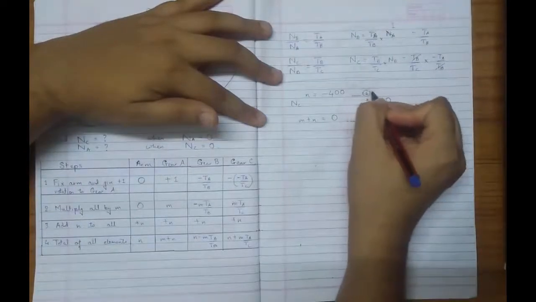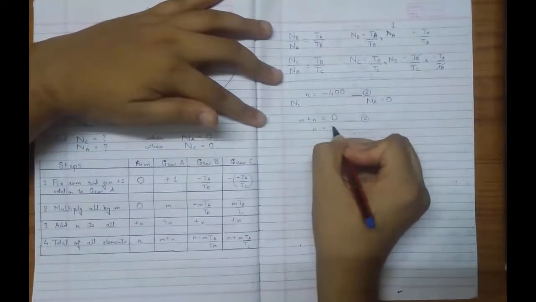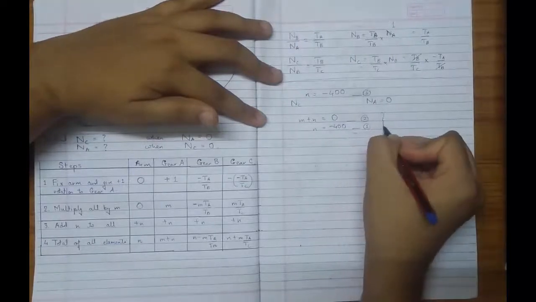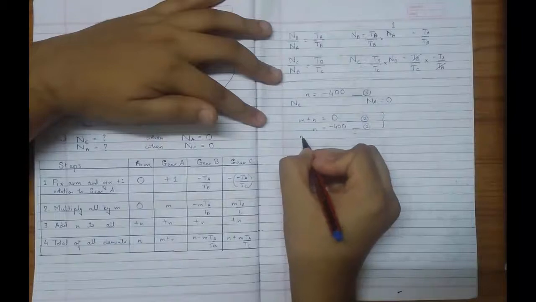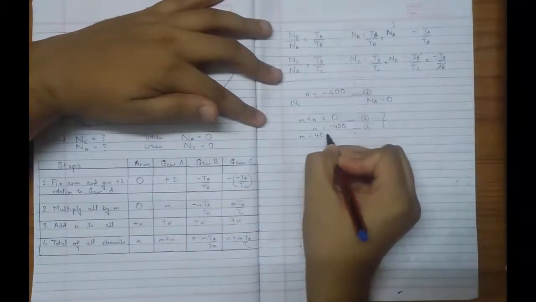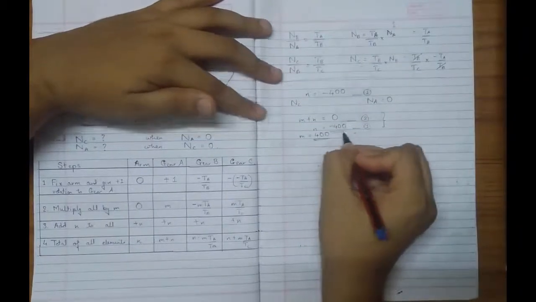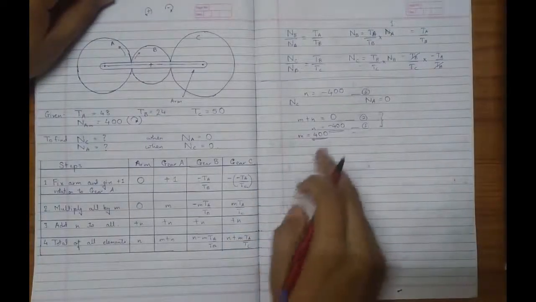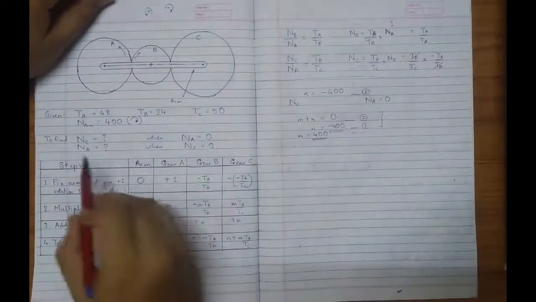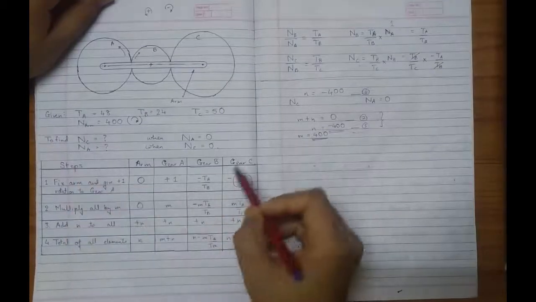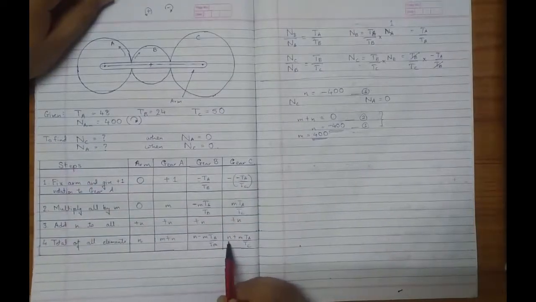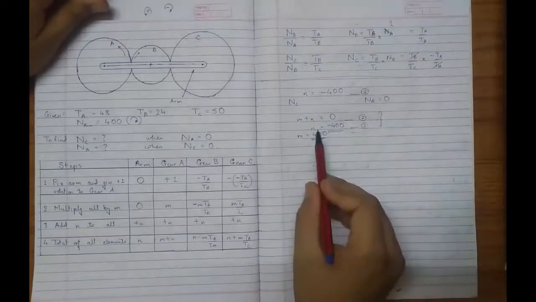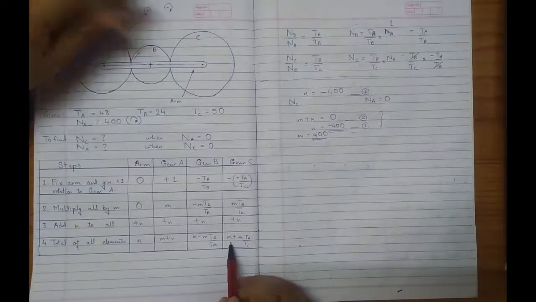This is our equation 1. N is equal to minus 400. Right? Solving these two equations simultaneously will give us M is equal to 400. So we found the value of M, we found the value of N. Now substituting these values, what do we have to find? RPM of C. What is the equation of RPM of C? N plus M into TA by Tc. So we will substitute the value of N and M in this equation.